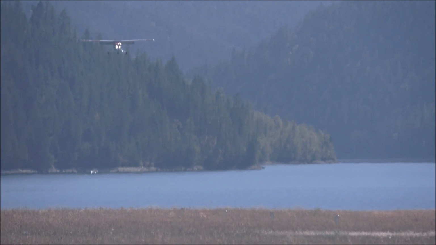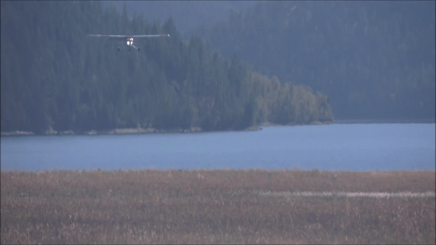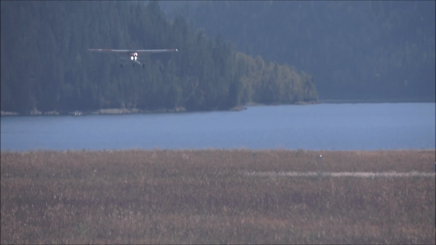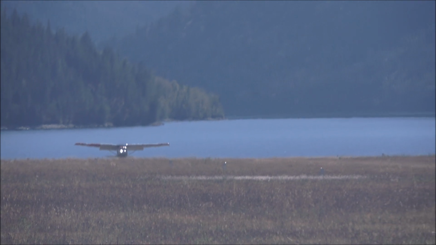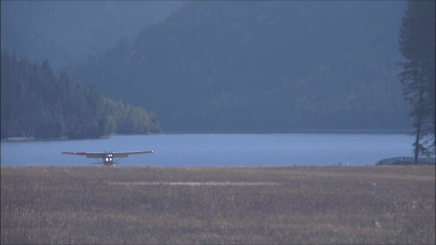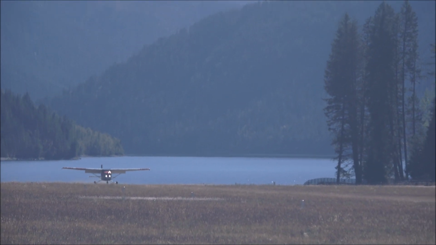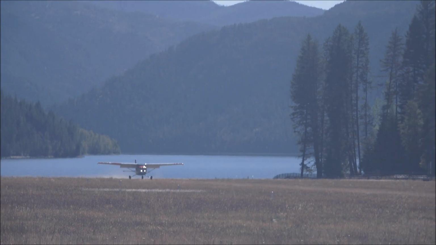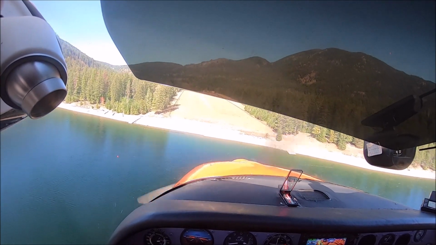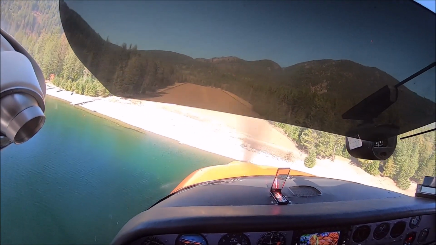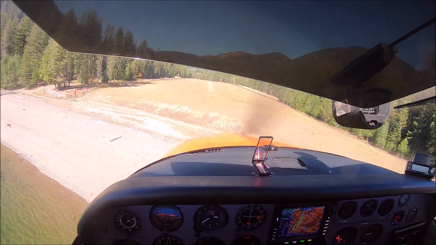This strip at Sullivan Lake is really nice, and it has camping facilities as well. When coming from the lake, we are landing uphill, so this helps reducing the landing load.